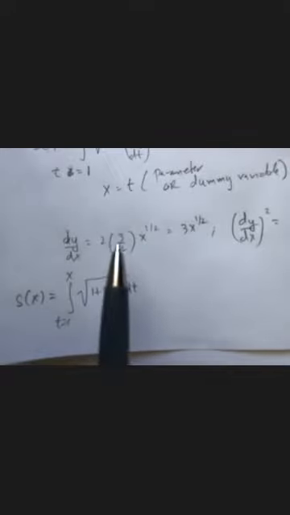First compute dy by dx, then take its square, add 1 to it. So once you have this 1 plus dy over dx squared, now replace x with t.